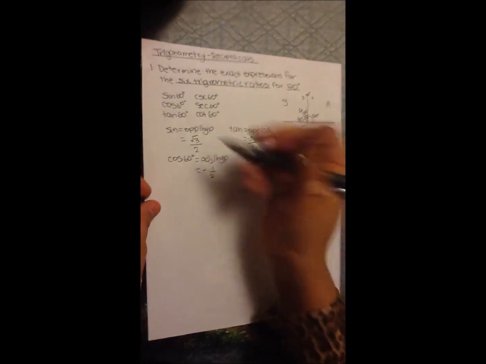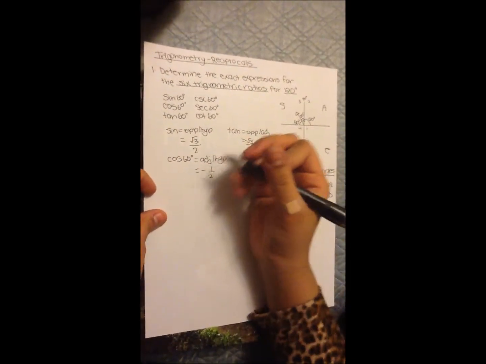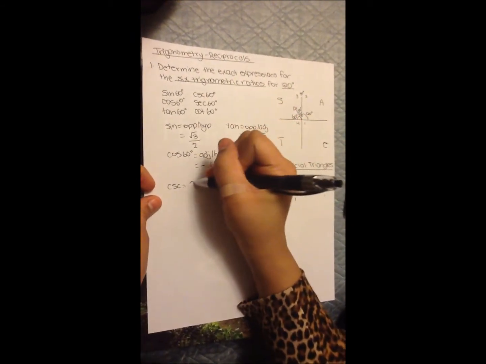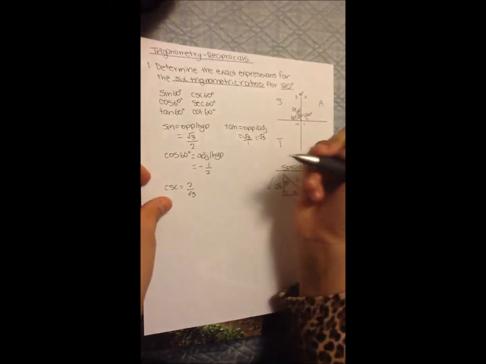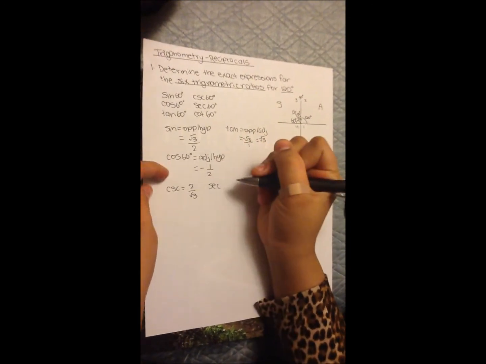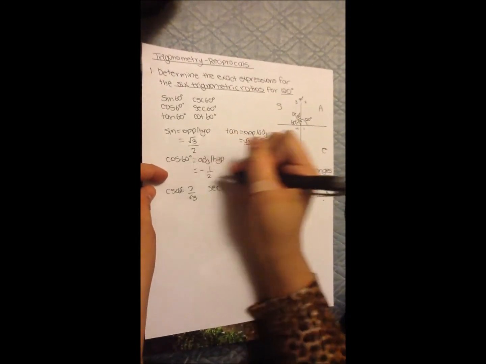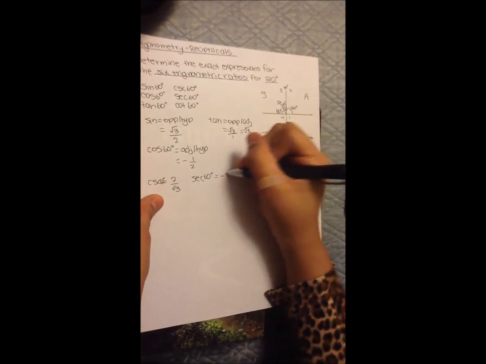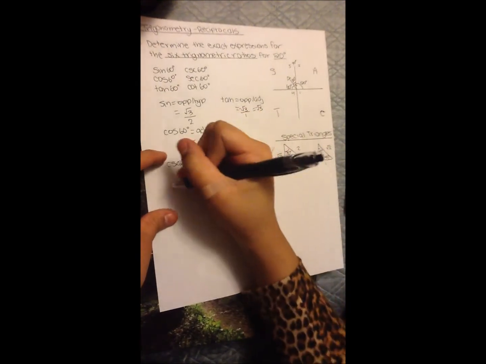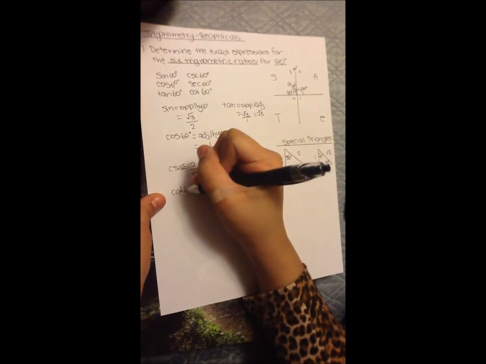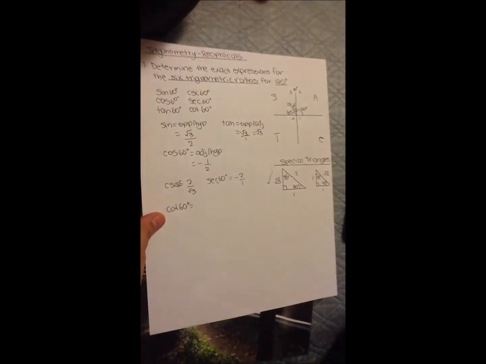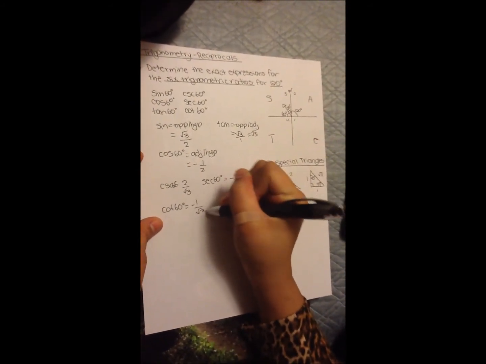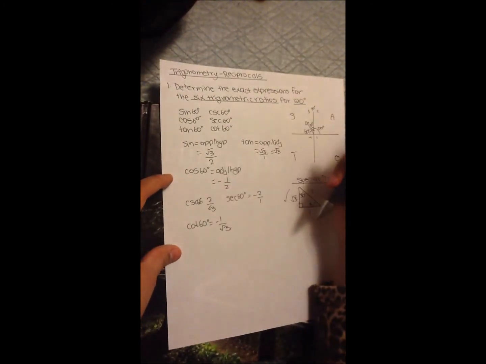And for the remaining 3, they're just inverses of the first 3. So cosecant is an inverse of sine, so we know that's going to be 2 over root 3. Secant is the inverse of cos 60 degrees. Don't forget to write 60 degrees. And we know this is also negative. It's going to be negative 2 over 1. Cotangent is the inverse of tangent, so we know that's going to be negative 1 over root 3. And those are your 6 trigonometric ratios.